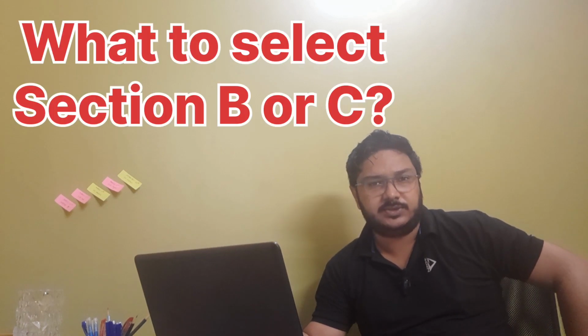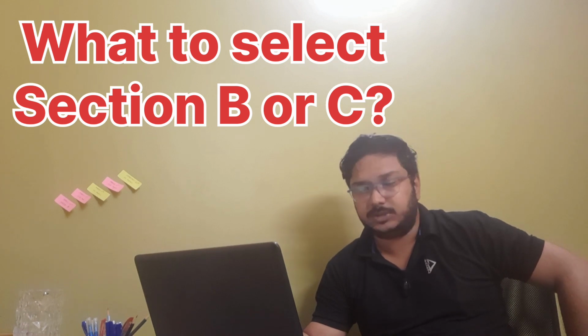So let's go into the breakdown of the syllabus first. In ISC Maths, the questions are divided into mainly three sections, section A, B and C. Section A is compulsory for all, section B is mainly for science students and section C is for commerce. But there is no hard and fast rule in that.